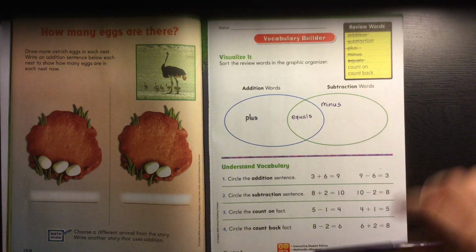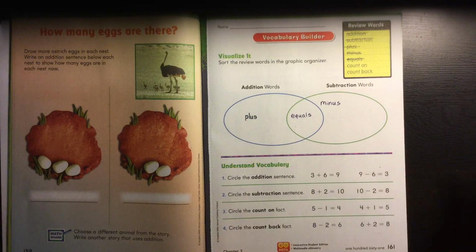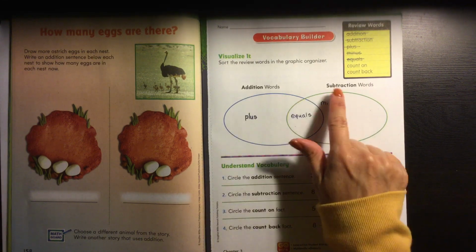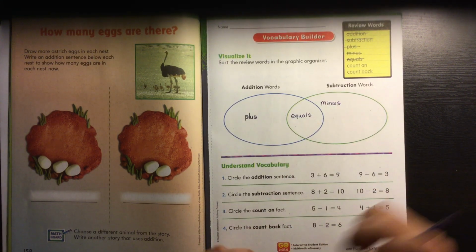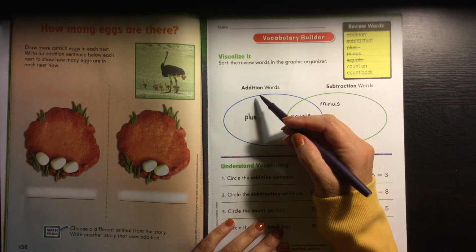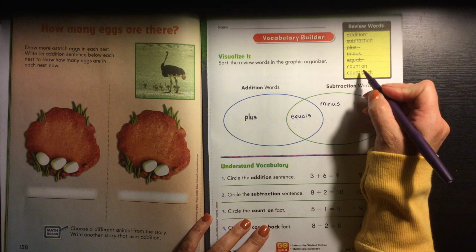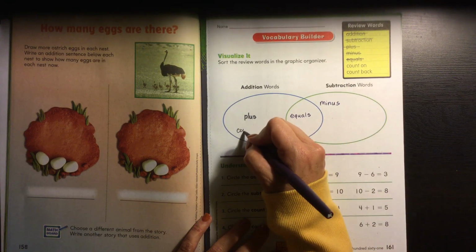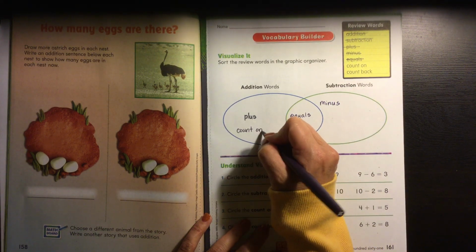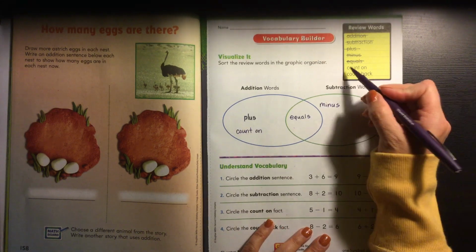All right, next word is count on. So if we are counting on, counting forward, do you think we are adding or subtracting? That's right, we are using addition. So we are counting on when we add. So go ahead and pause the video and put the term count on in the addition side of your Venn diagram.